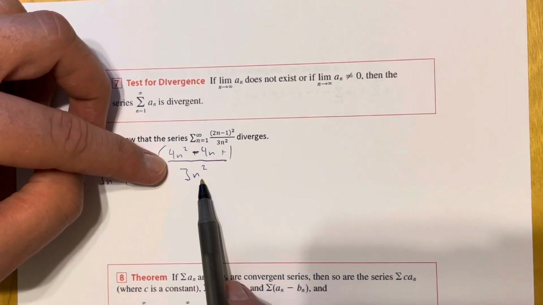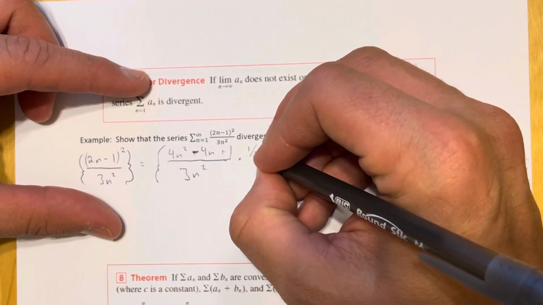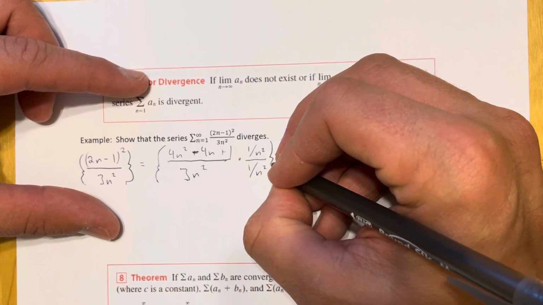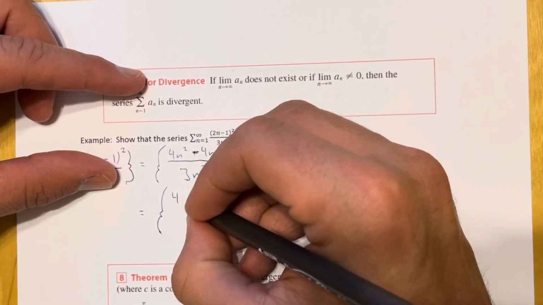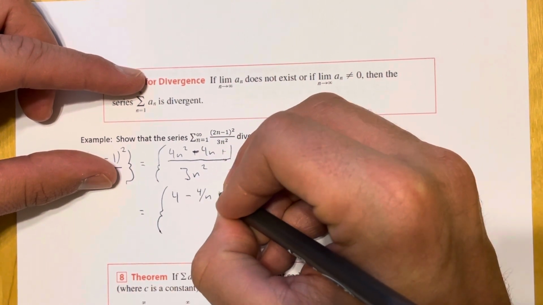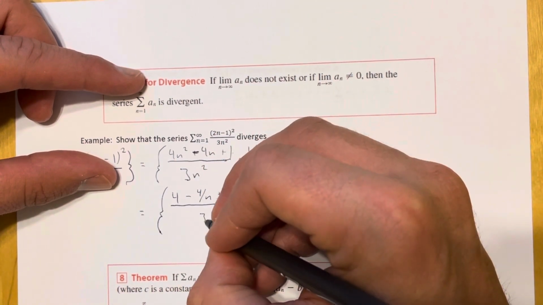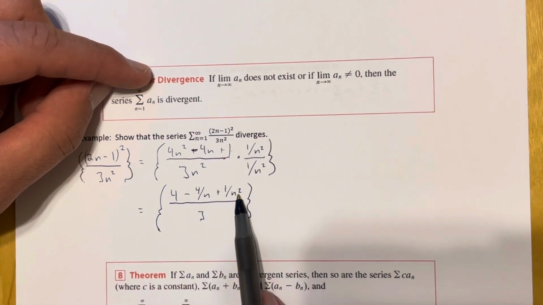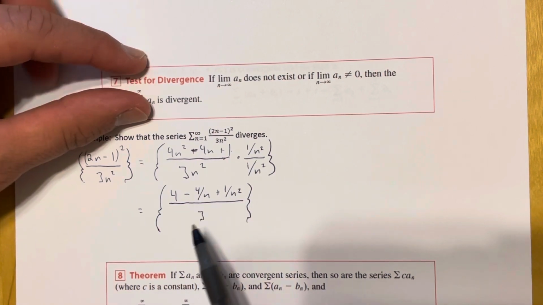Notice I have an n squared term showing up in each one. I'm going to do a little algebraic trick where I multiply the numerator and denominator of this thing by 1 over n squared. So that's going to give me a 4 there, minus a 4 over n there, plus a 1 over n squared there. And then down here, I'm going to get 3. Now, as n goes to infinity, these two denominators are going to get really, really big, which means these two expressions in my numerator are both going to go to 0.